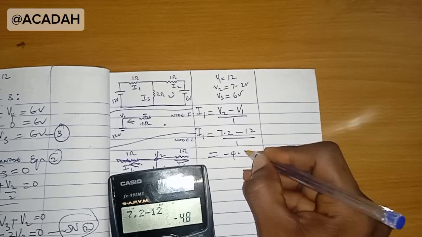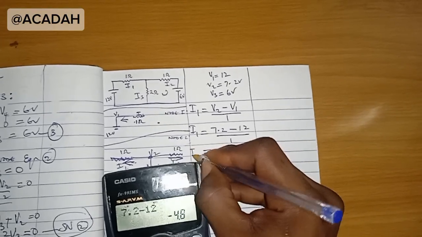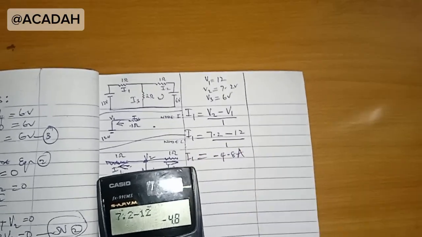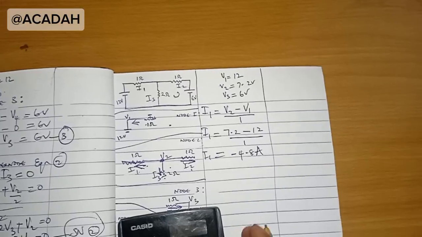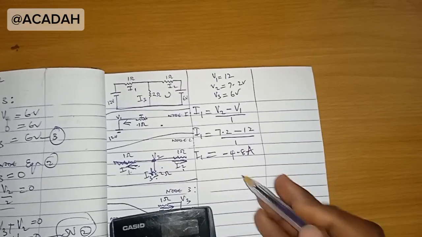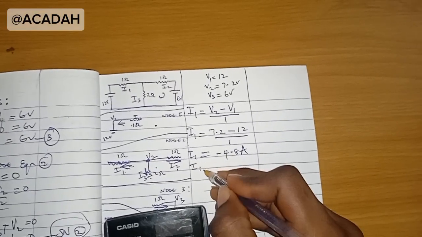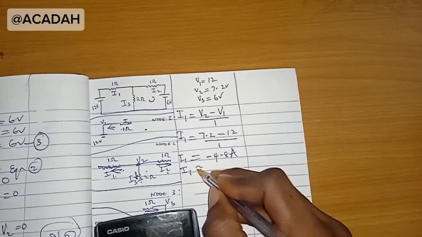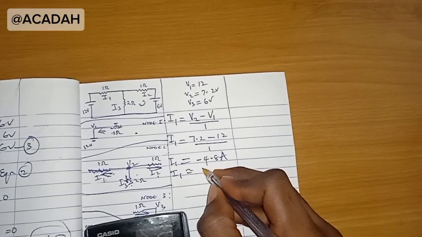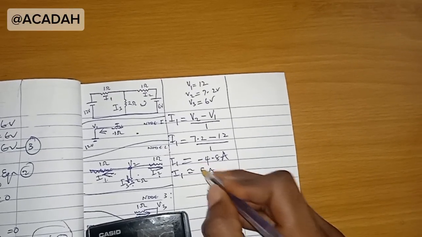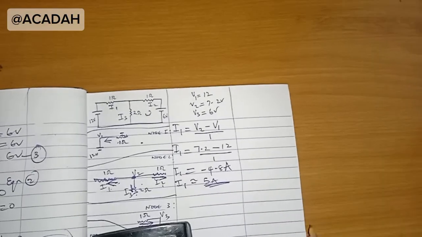Minus 4.8 over 1. So I1 is equals to this in ampere. This is as good as saying I1 is approximately 5 ampere, because the negative sign doesn't matter when it's current or voltage.